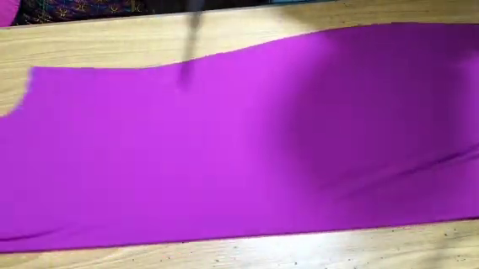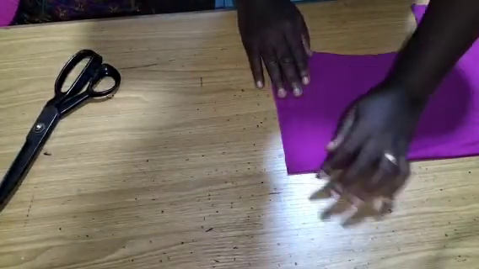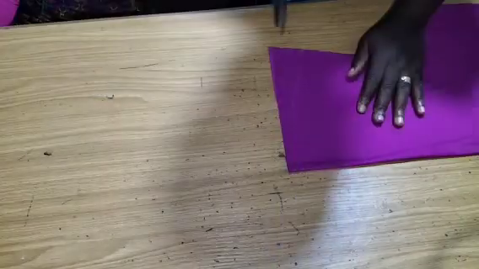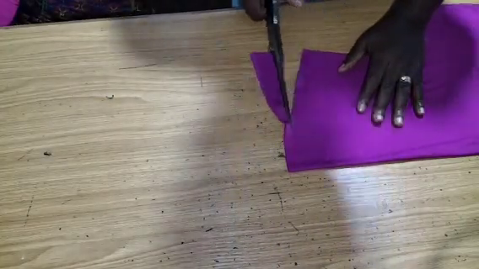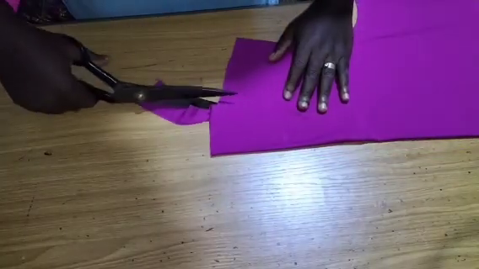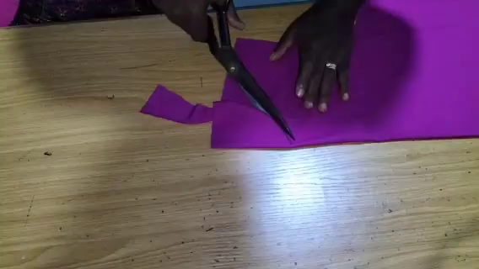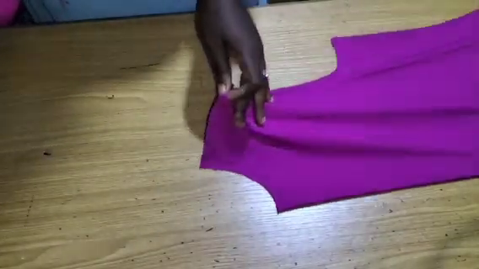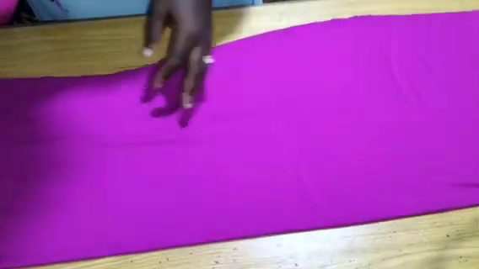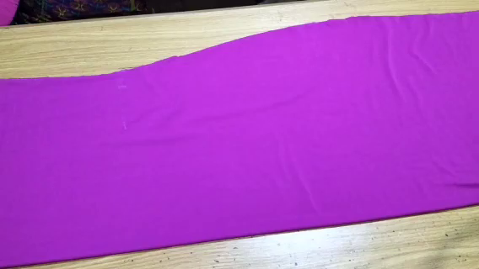Can you see that? So I'll come over here. I'll take my shoulder seam line and I'll go to my neckline like this. Can you see? So we are done. That is the front dress. It's very easy. So I will bring the back pattern.